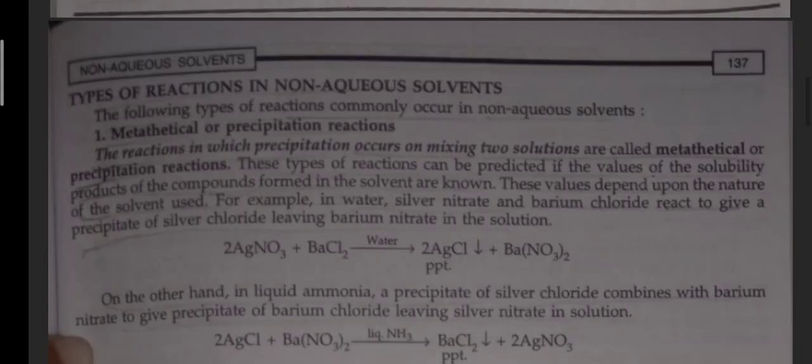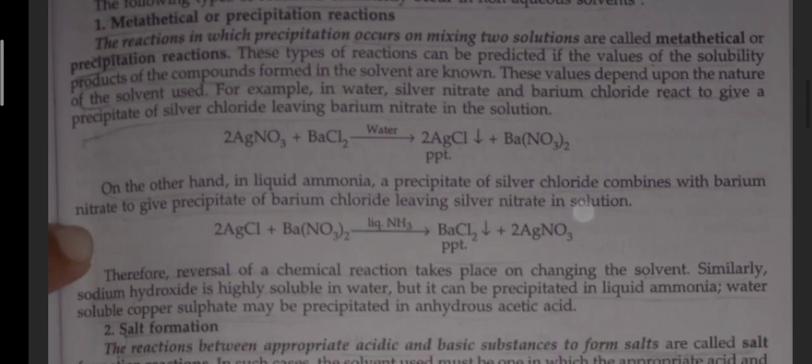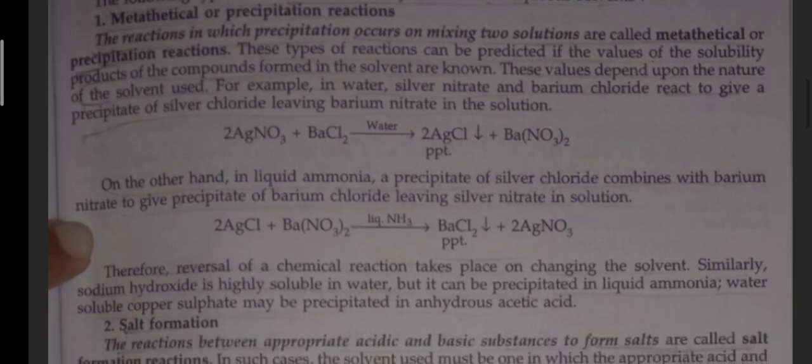Next topic is types of reactions in non-aqueous solvents. The following types of reactions commonly occur in non-aqueous solvents. First is metathetical or precipitation reactions. The reactions in which precipitation occurs on mixing two solutions are called metathetical or precipitation reactions. These types of reactions can be predicted if the values of the solubility product of the compound formed in the solvent are known. These values depend upon the nature of the solvent used. For example, in water, silver nitrate and barium chloride react to give a precipitate of silver chloride.